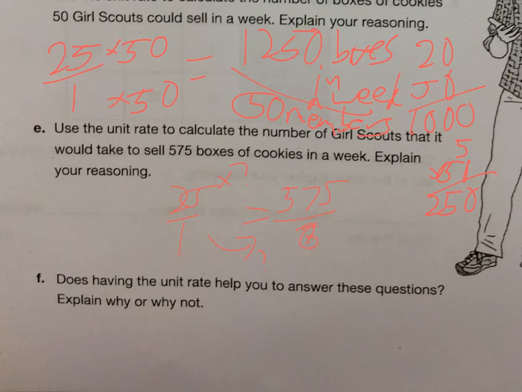So let's call it G. All right, that's our variable G. So 575 over G. What we need to do is basically work backwards: 575 divided by what equals 25. So 575 divided by 25 equals 23, so we end up with G equals 23.